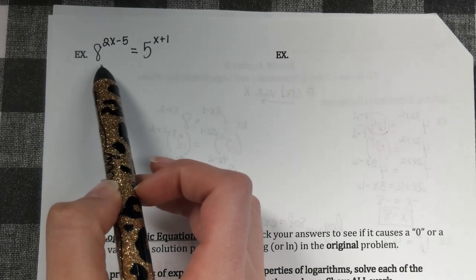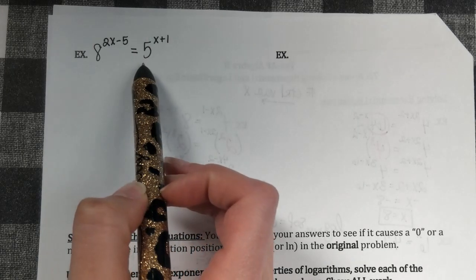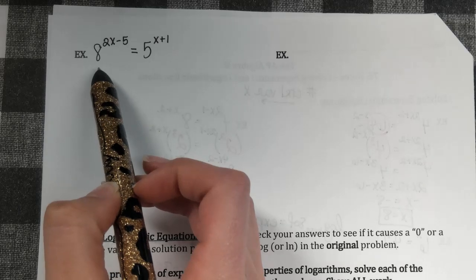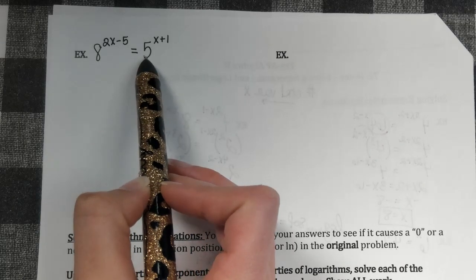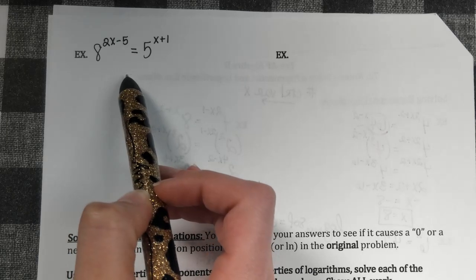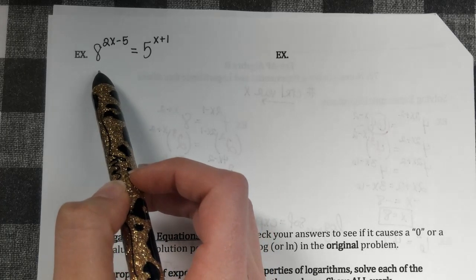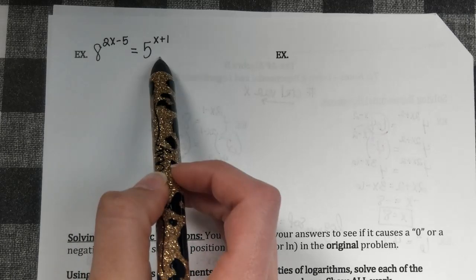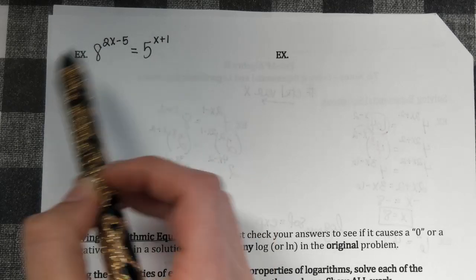On the first two, we were able to do the one-to-one property. If I'm looking at these numbers, I cannot change 5 or 8 to any other base to use the one-to-one property. So if this is the case, then what you're going to have to do is take the common log of both sides. Because this is exponential, the inverse is log.